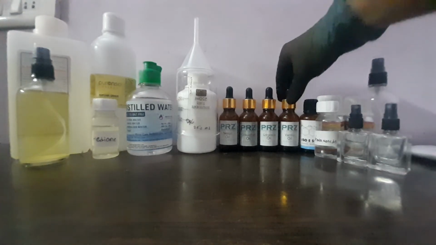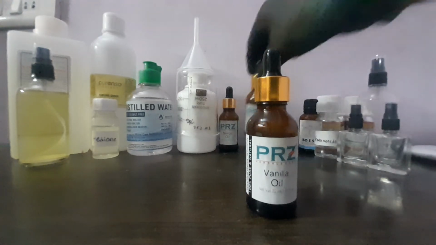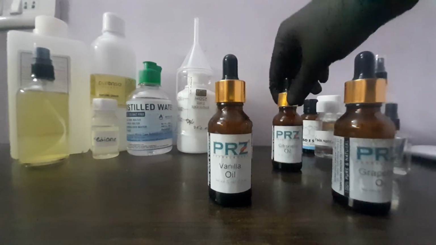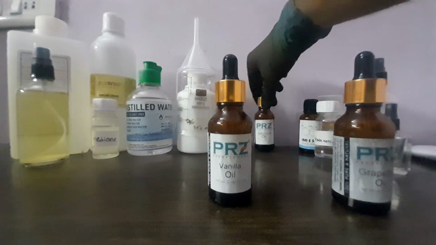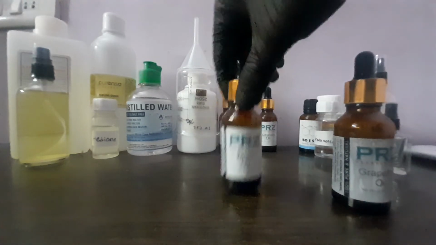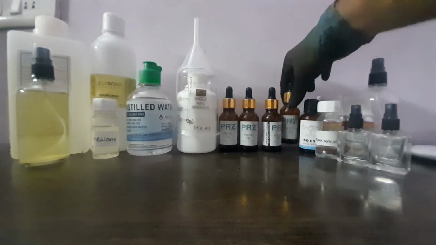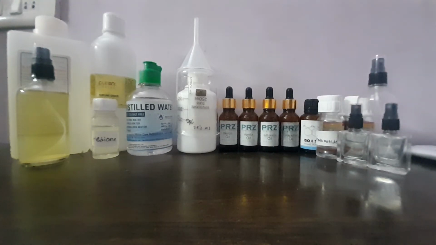Obviously, for example, vanilla essential oil here is a base note, and grapefruit essential oil here is a top note, and something like citronella essential oil is a mid note, right? So these are all classified. All of these fragrance components, your essential oils and aroma chemicals, are classified into base notes, mid notes, and top notes, and you need to understand and learn how to classify them.